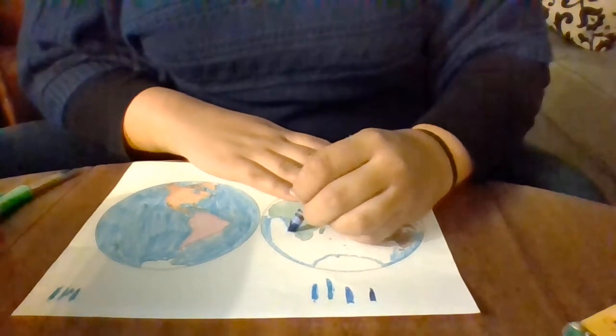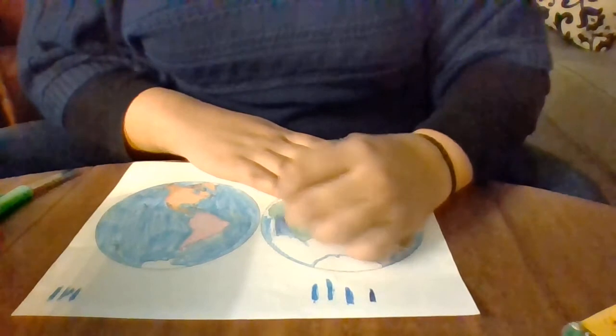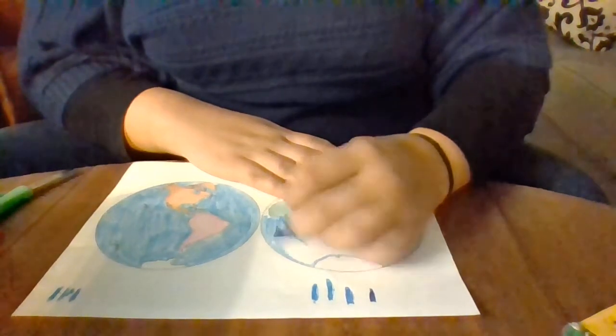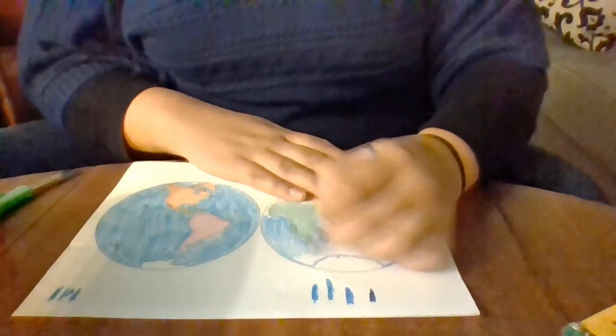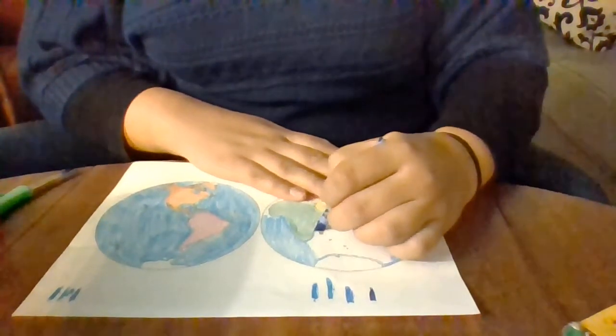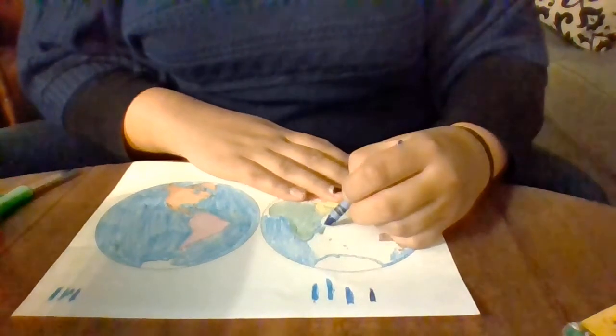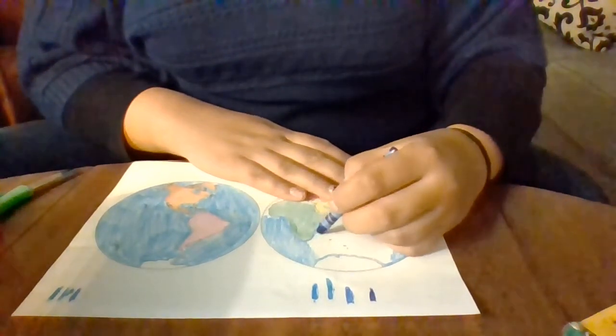There's lots of land to trace around. There's Madagascar again off the coast of Africa.